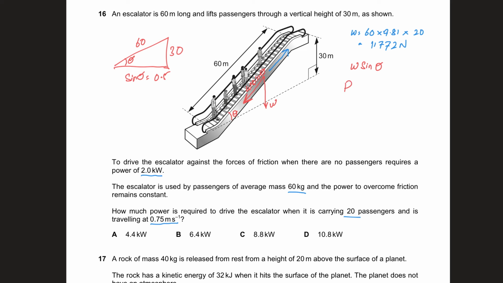Now to calculate power, power is force into velocity. Force being 11,772 sine theta, which is equal to half. You already know the value for sine theta, so half into this velocity, which is 0.75. This gives us the power as 4.4 kilowatts.